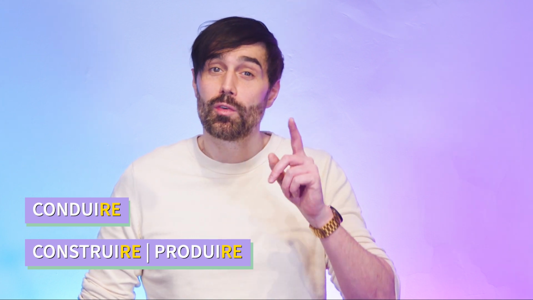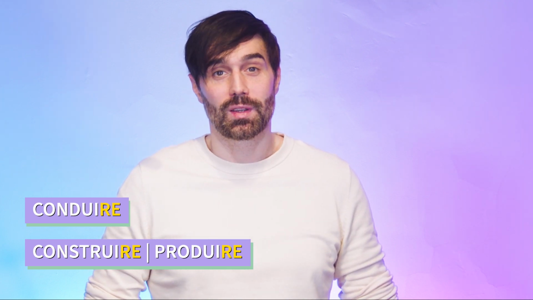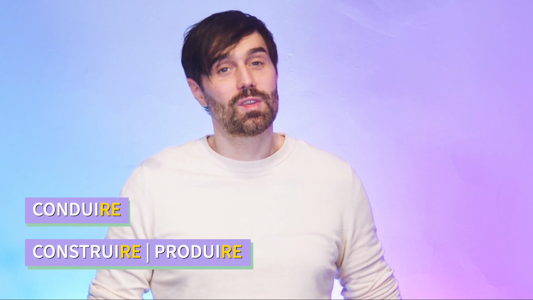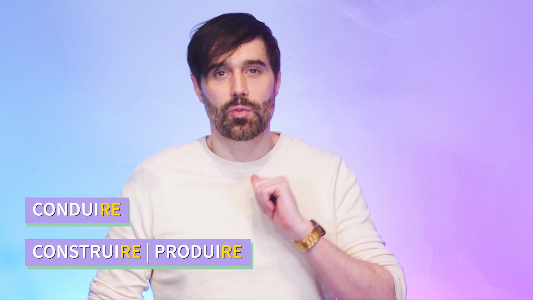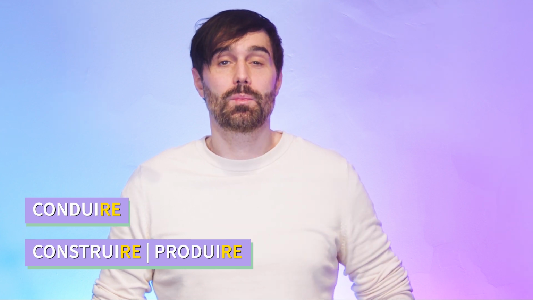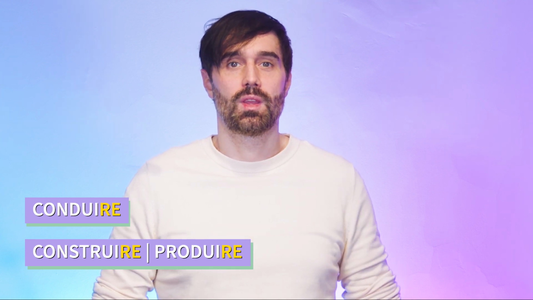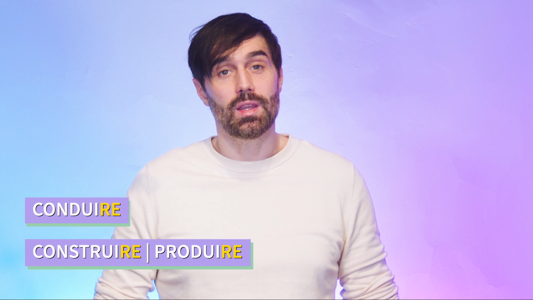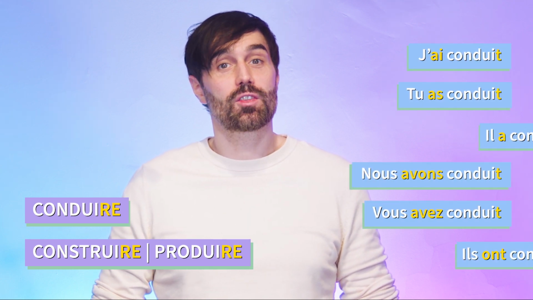Okay, now let's go over the passé composé of the verb conduire. The verb conduire uses the auxiliary avoir like most verbs, and its past participle is conduit with a T. This means that the verb conduire in the passé composé is conjugated as follows.